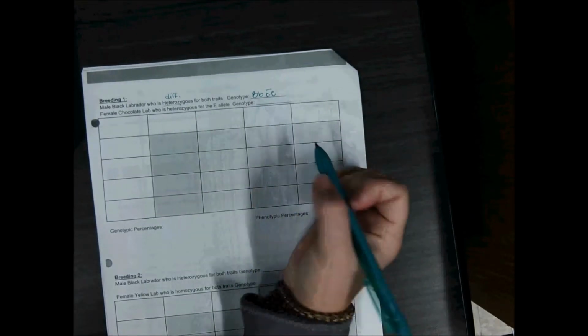So we're looking at different alleles working together. This is called a dihybrid cross because there are 2 traits.